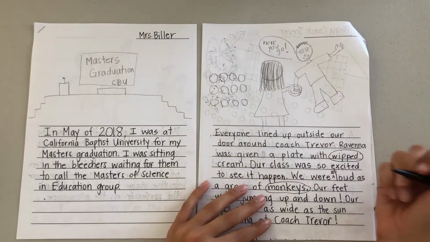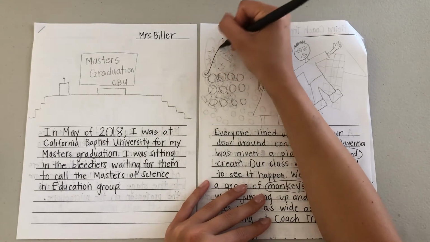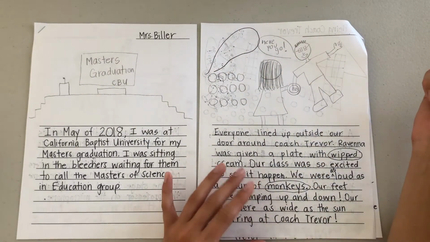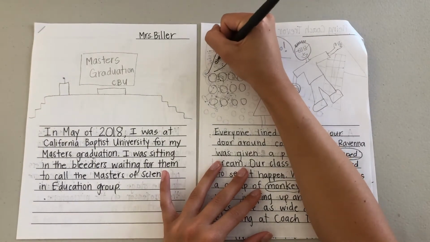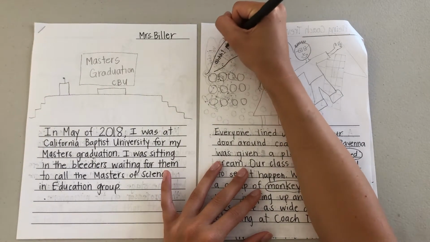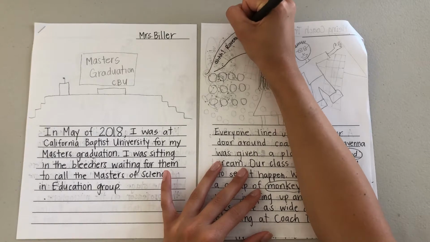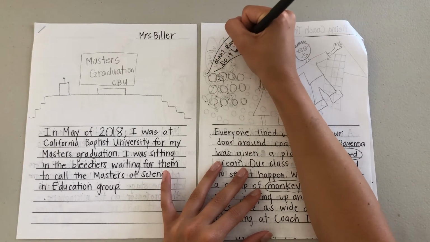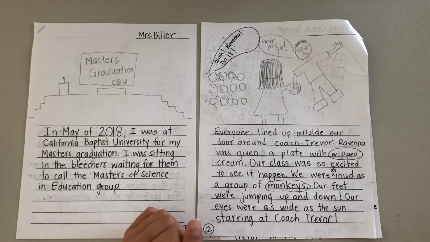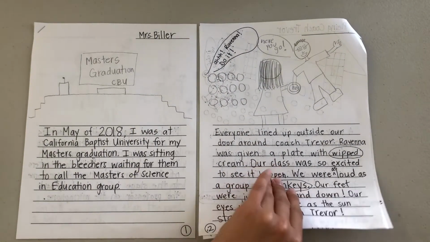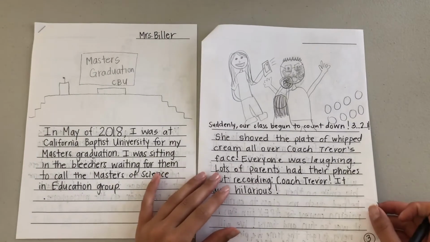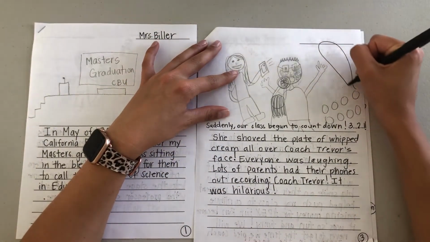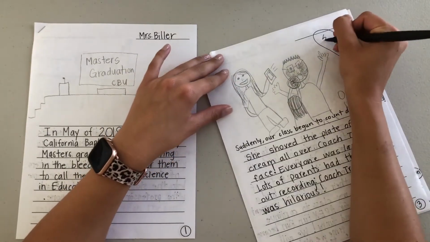And then I'll add kind of a speech bubble coming from all of the kids in G5 saying like, "Ravenna, do it." They're probably saying something like that to her. And then on the next page, we can make a big speech bubble coming from everyone, laughing.